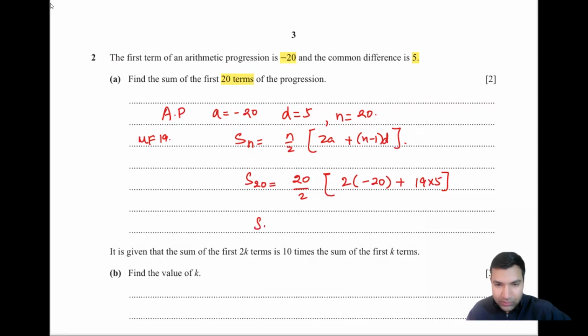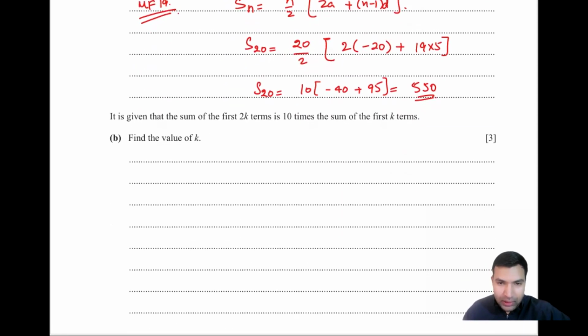Okay. So S20 becomes 10 times negative 40 plus 20 times 5, which is 100, minus 5, is 95. So 95 minus 40 is 55, times 10 is 550. So 550 is the solution. Okay. So you have to refer to the formula sheet MF19 and that is your answer. Perfect. Now moving on to the next concept.